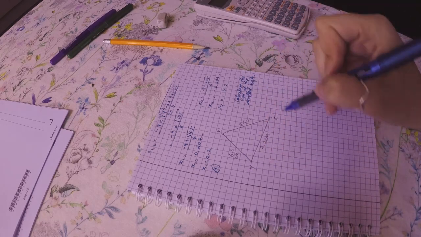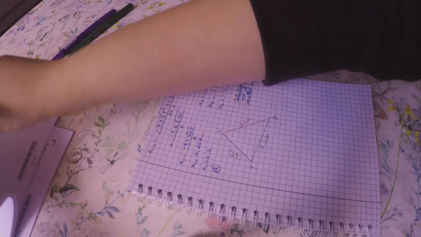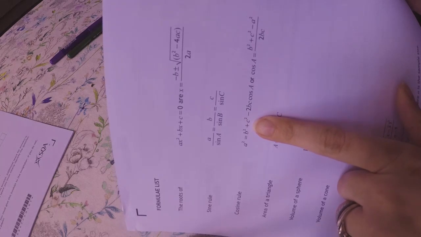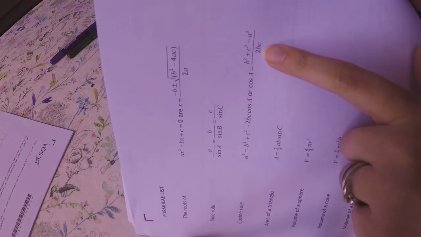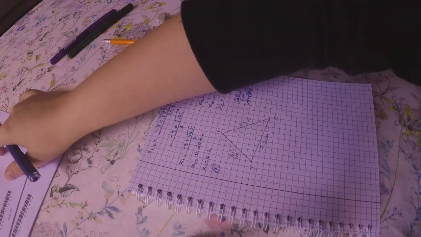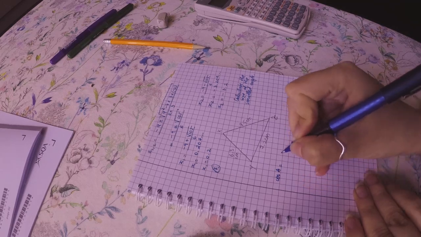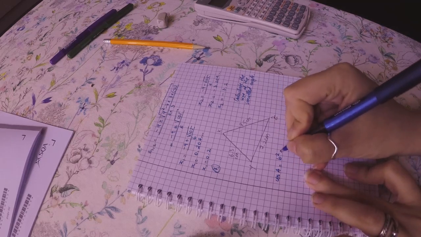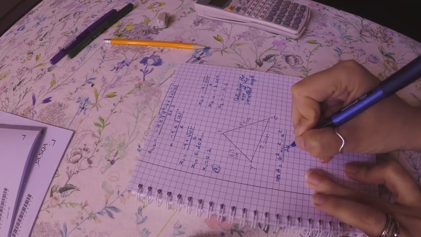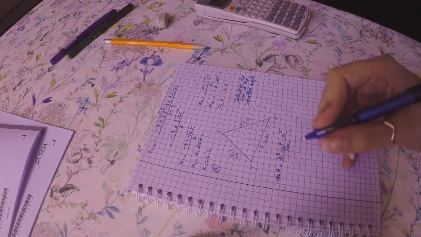Now, because they give me all of the sides, I can use the cosine rule. Again, they have the cosine rule on the formula list, so that should go quite okay. They have the two versions of it: the one for finding the side and the one for finding the angle. So I'm going to use the one for finding the angle, but I'm going to change it. On the formula list, they have cosine of A equals b squared plus c squared minus a squared, over 2bc.